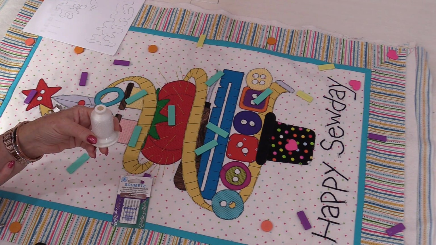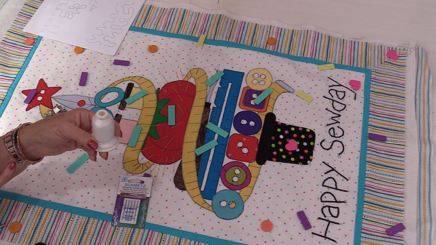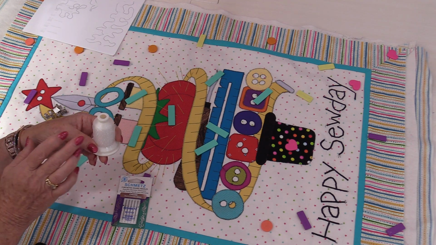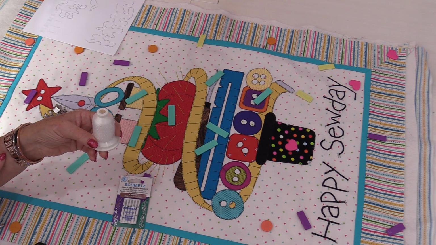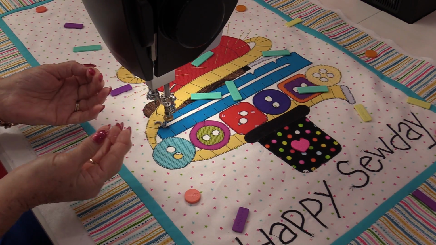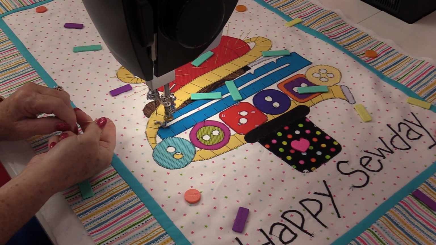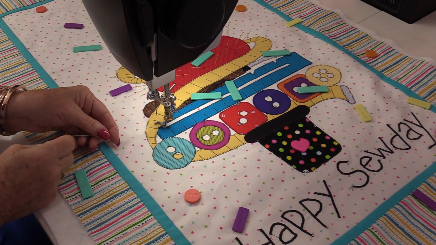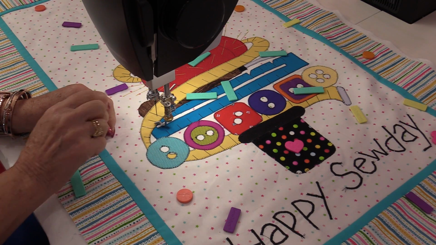I have never had to adjust my machine, but every machine has its own personality, so you might need to change that tension a little bit. When I start, I am going to pull up my bobbin thread and hold both ends. I'm going to do a couple of stitches to anchor it.